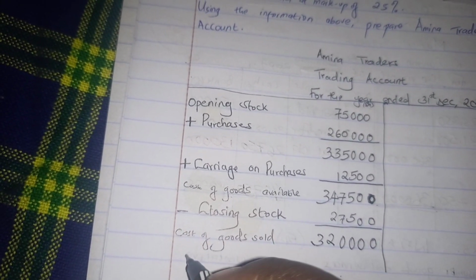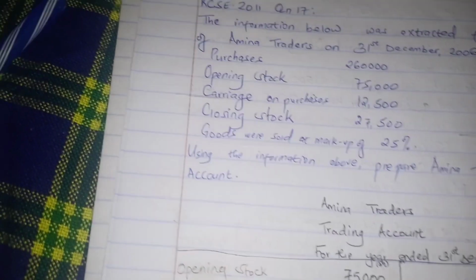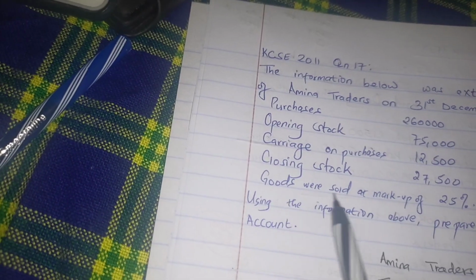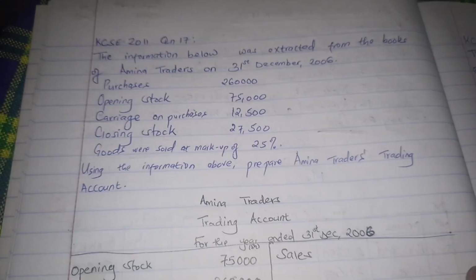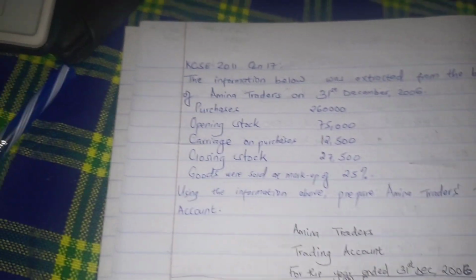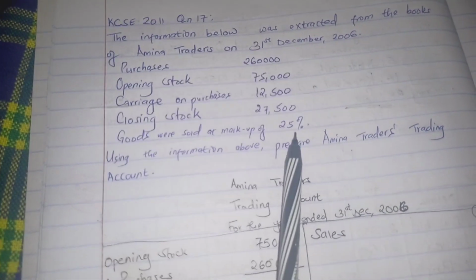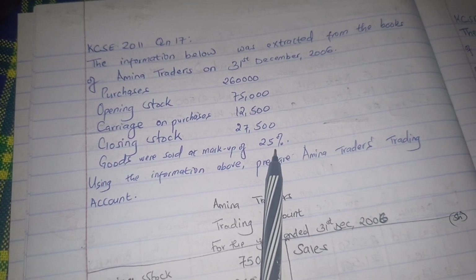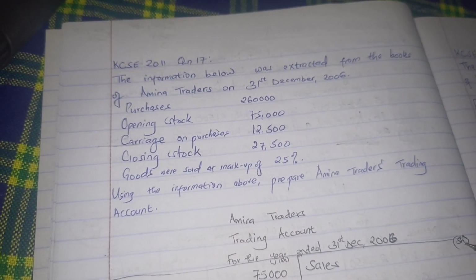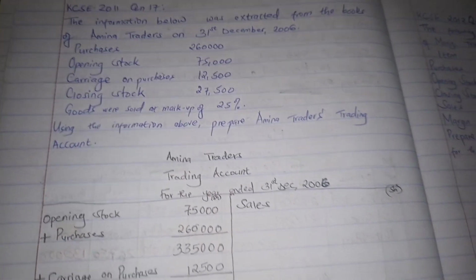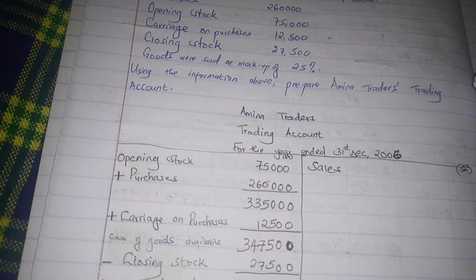Next, we need to determine the gross profit. But learners, if you look at the question, we are not given the sales figure. So we are supposed to use this markup to be able to get the gross profit, and hence we'll be able to get the figure for the sales.